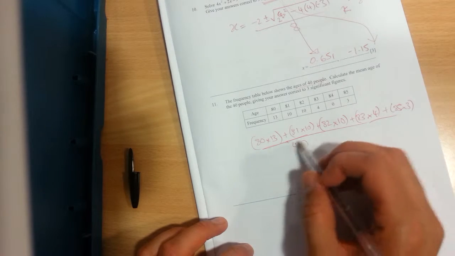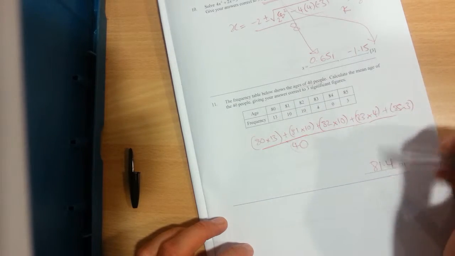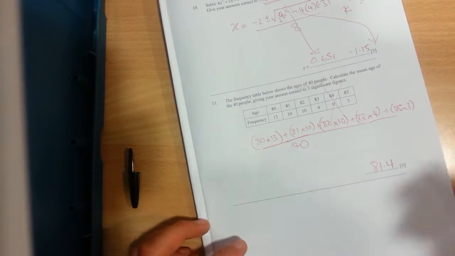Most common mistakes are, instead of 40, using 6 because they see 6 categories. It's not about the number of categories. There's no one here who's 84 for starters, so technically there's only 5 categories.